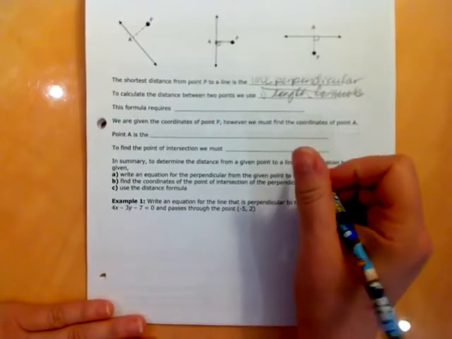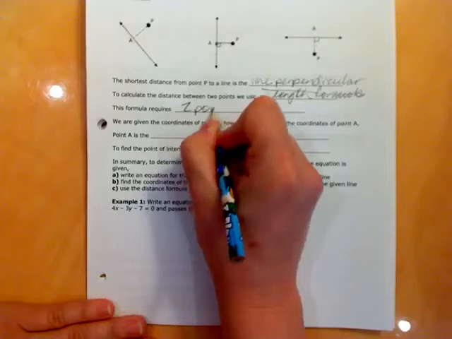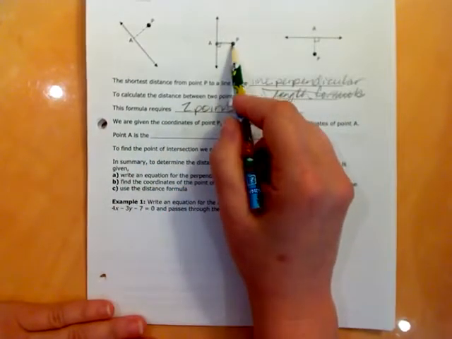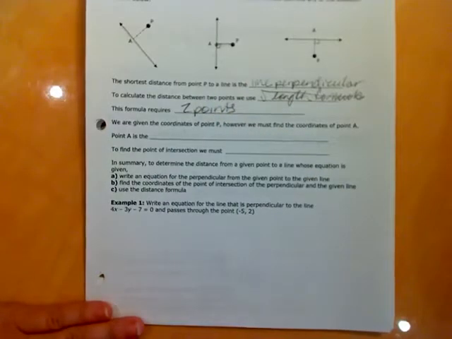This formula requires that we have 2 points. We are given the coordinates of this point, but we won't be given the coordinates of this point. We have to find it.